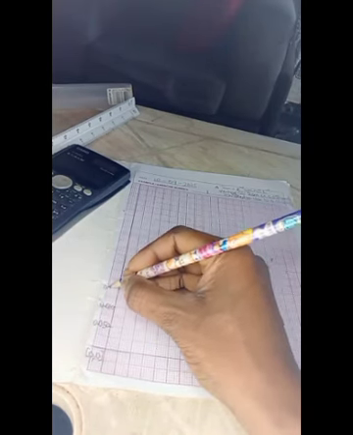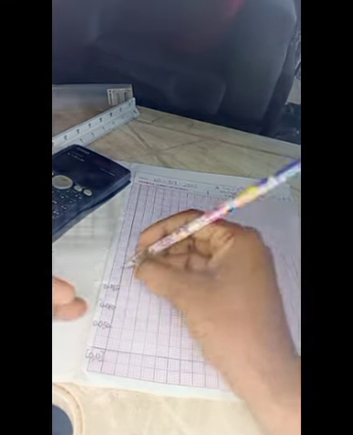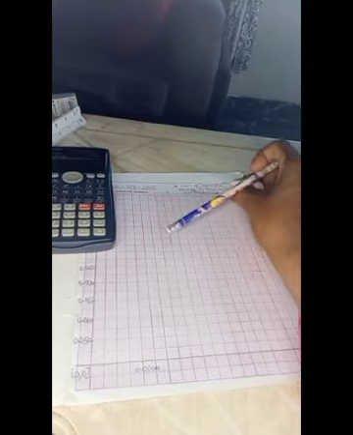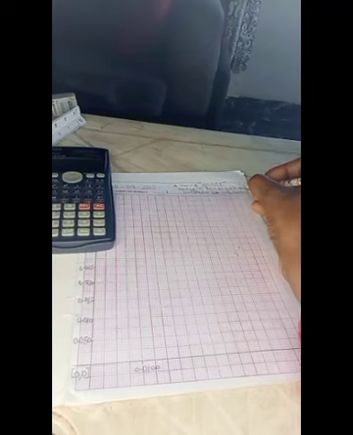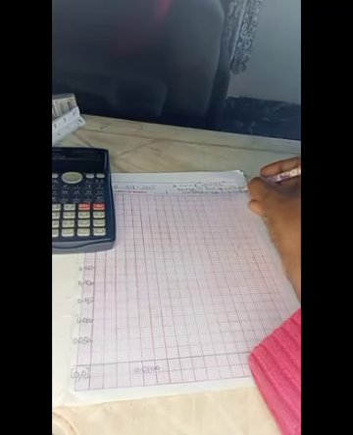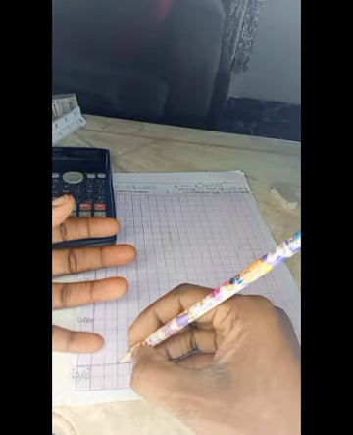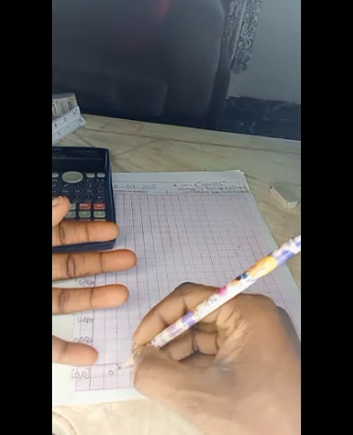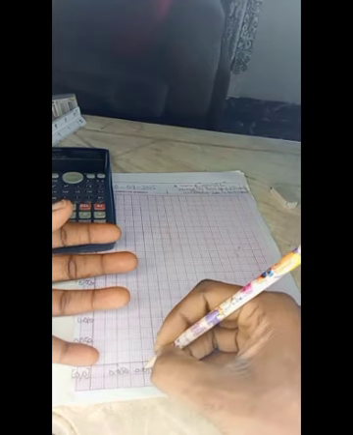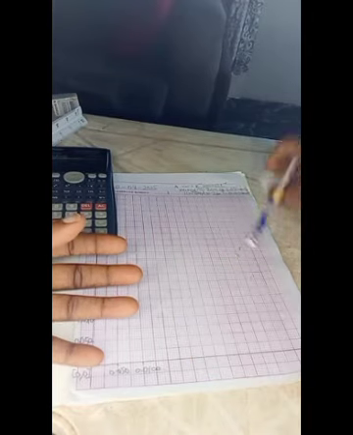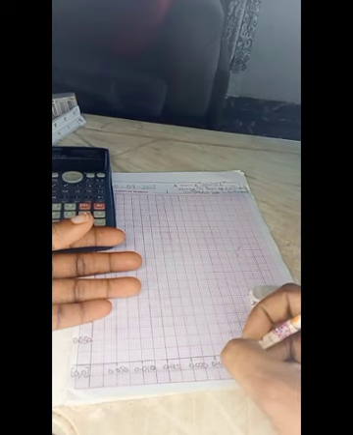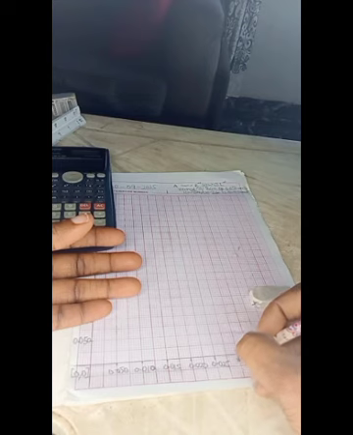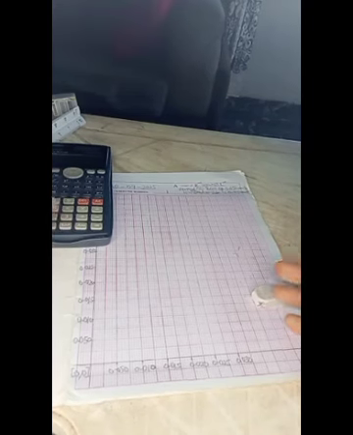Here will be 0.015. So for this one, 2 centimeter representing 0.005 units. 2 centimeter representing 0.05 units. So when we get here, this is 0.050, then 0.010, continuously. So we're good to go now.